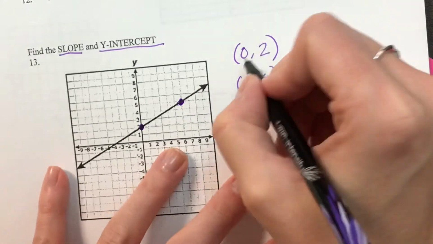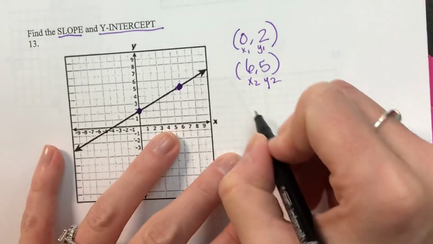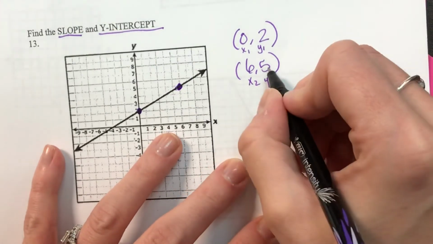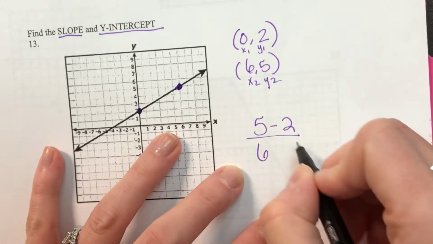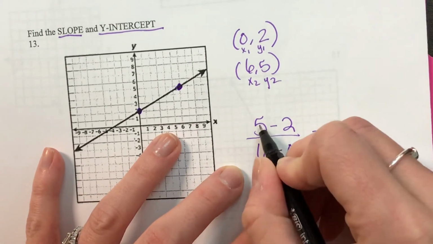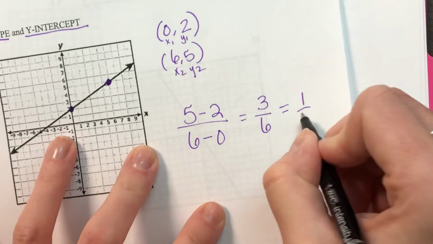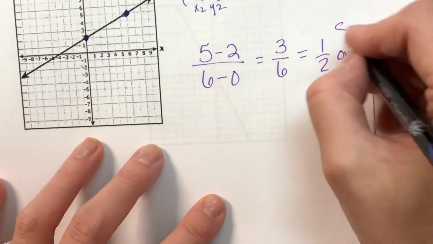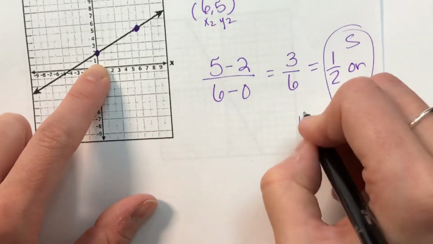Okay, so I'm going to label these x1, y1, x2, y2, and then plug it in. If you need to write your formula down again, please do it. But I've got y2 minus y1 over x2 minus x1. 5 minus 2 is 3. 6 minus 0 is 6. And 6 reduces down to 1/2, or 0.5. So there's your slope. And the y-intercept was at 2.